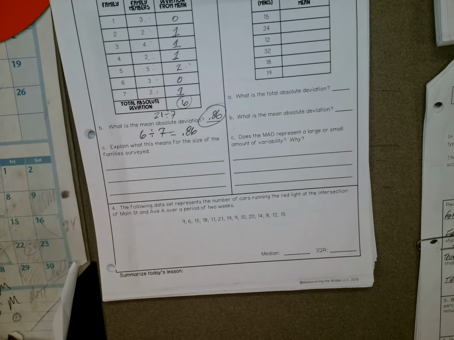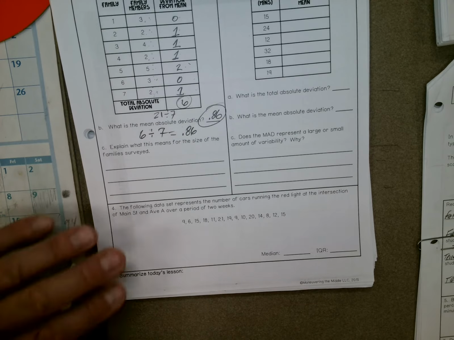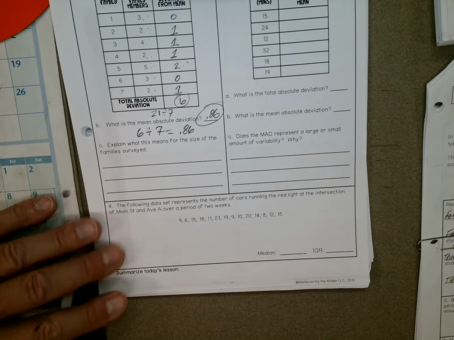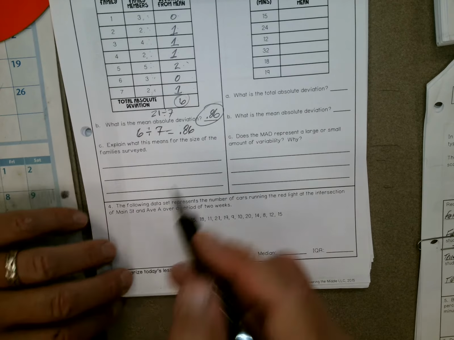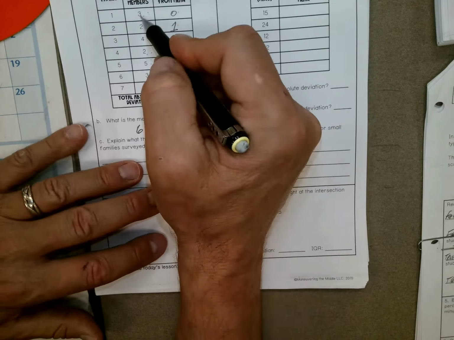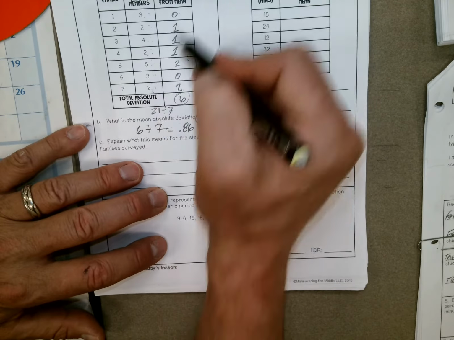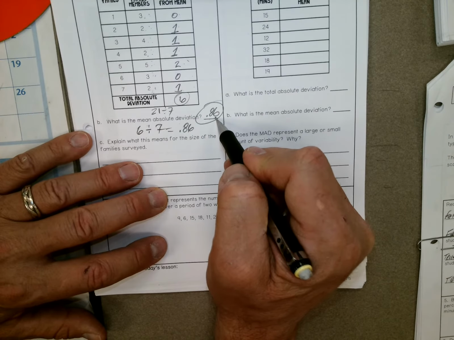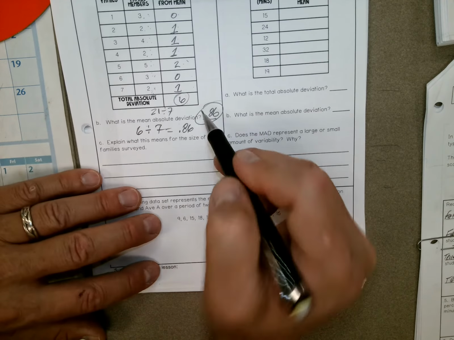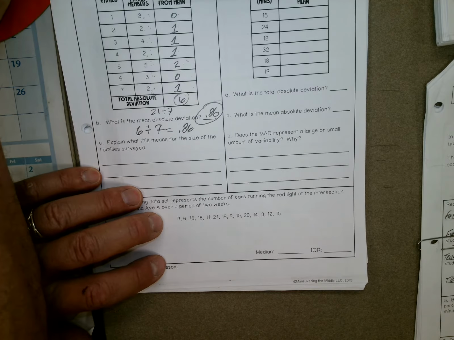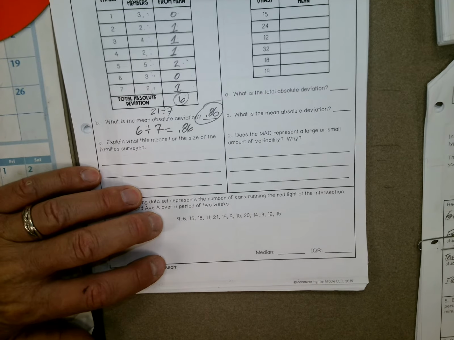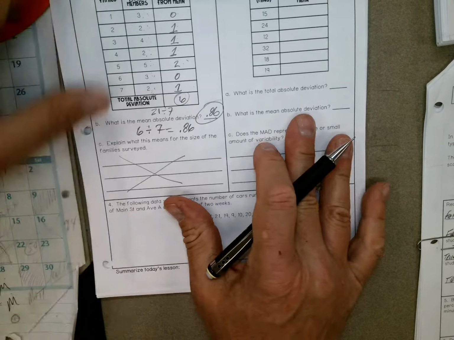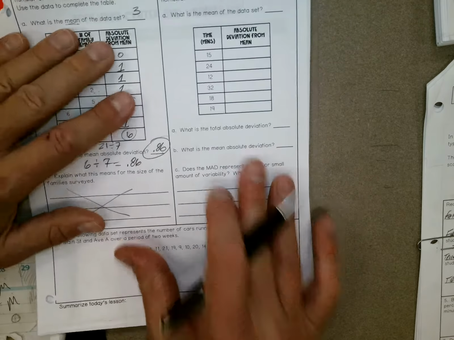Okay. So what does that exactly mean? Explain what this means to the size of the family surveyed. Okay, so this means that the average distance these numbers are from the actual mean is 86 hundredths, which is almost 1, and that's statistical data. So that's what that means. I'm not going to write that because I want to focus on the next problem.